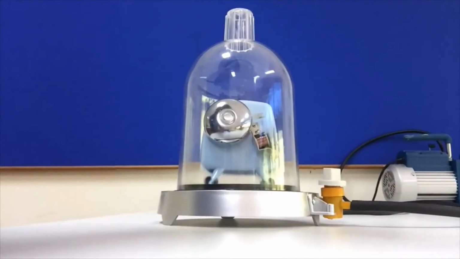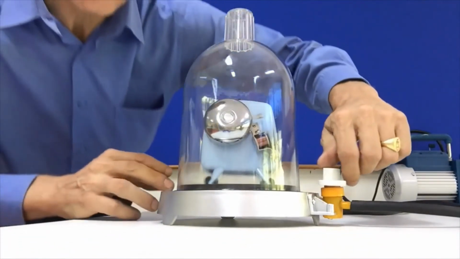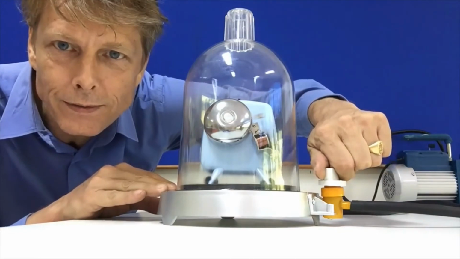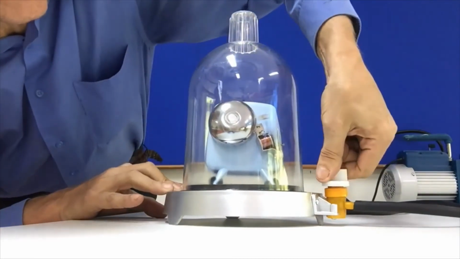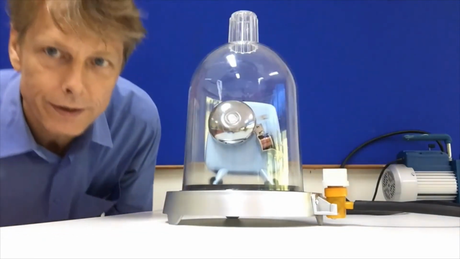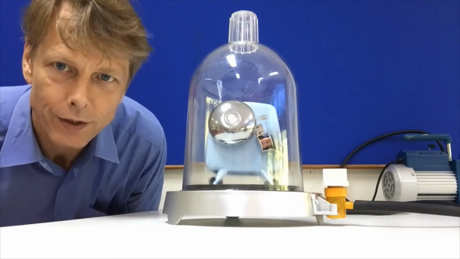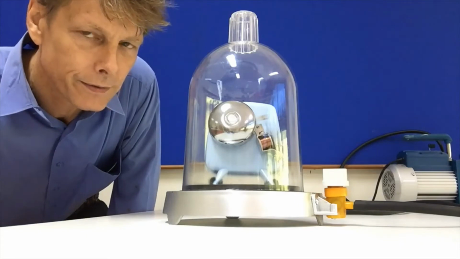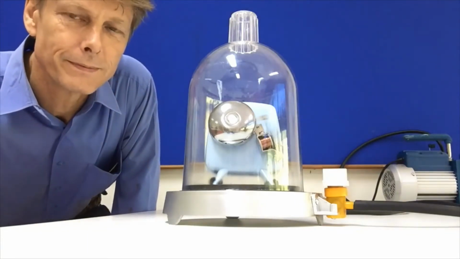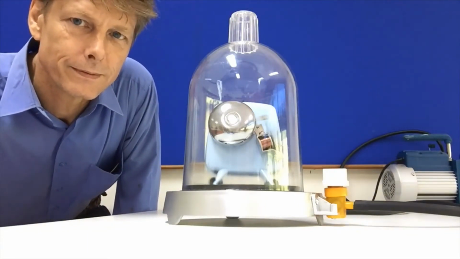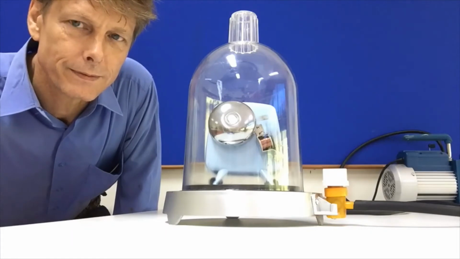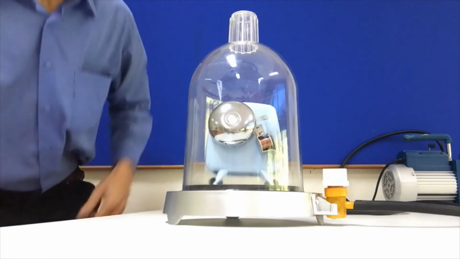Listen. Opening this valve right here. Letting the air in. Can you start to hear it? I do believe you can.